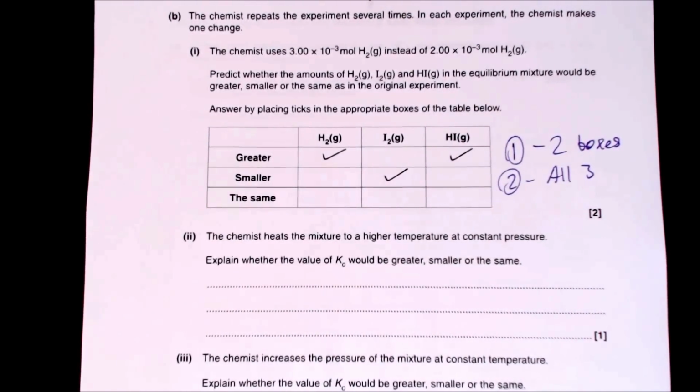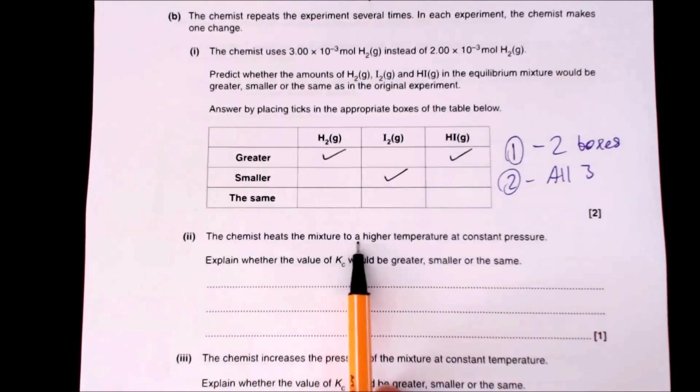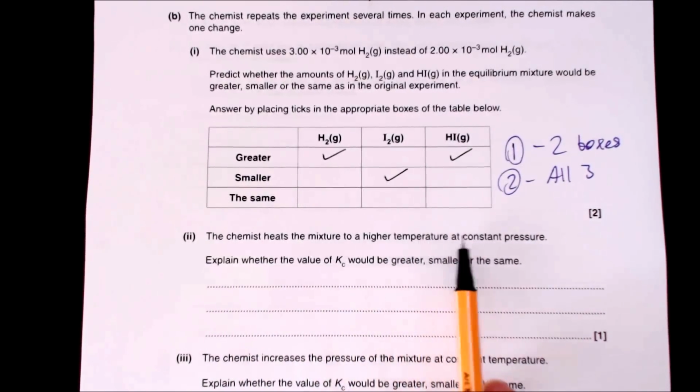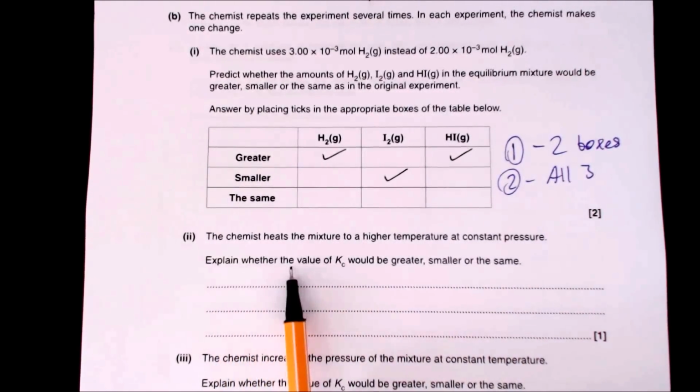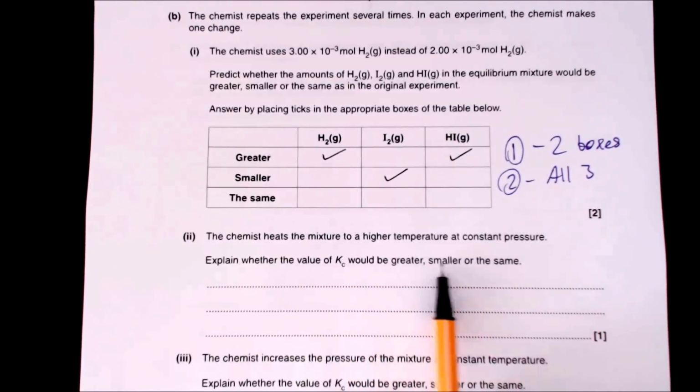So yeah, make sure you can understand that one. It's a bit of a funny one, that. Okay, then part 2, it says the chemist heats up the mixture to a higher temperature at constant pressure. Explain whether the value of Kc would be greater, smaller, or the same.